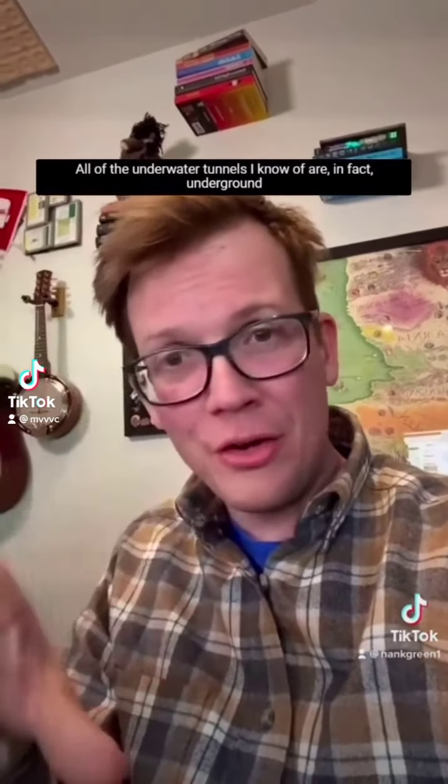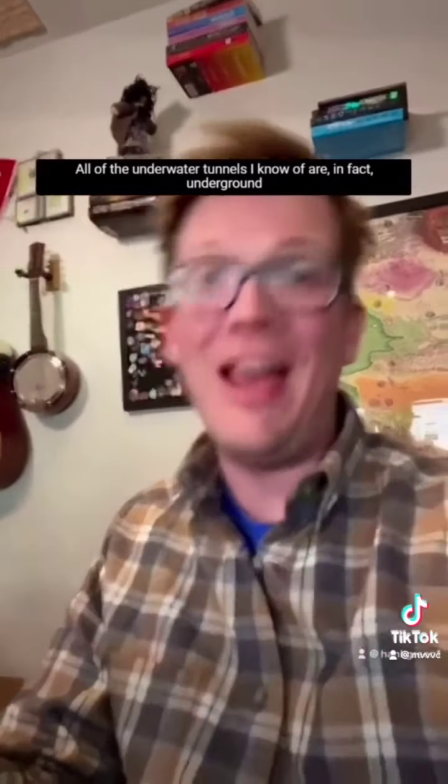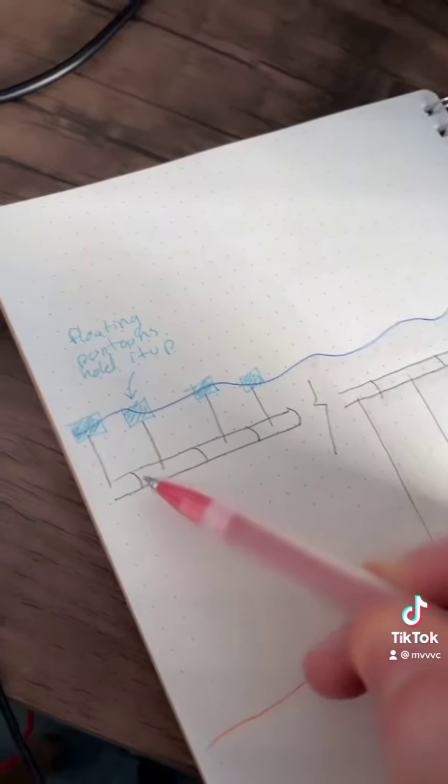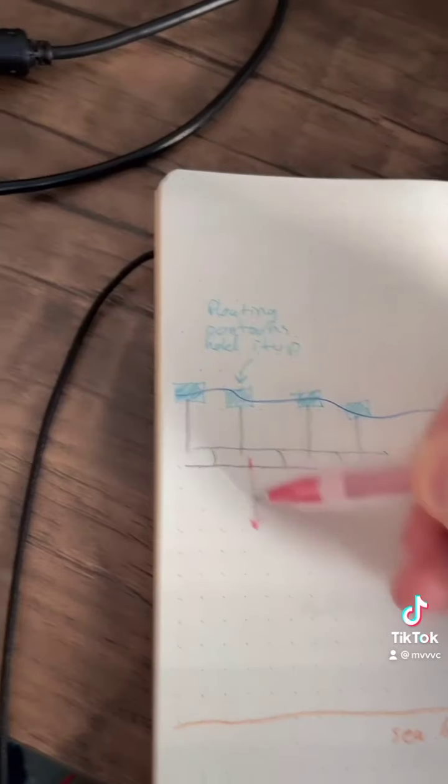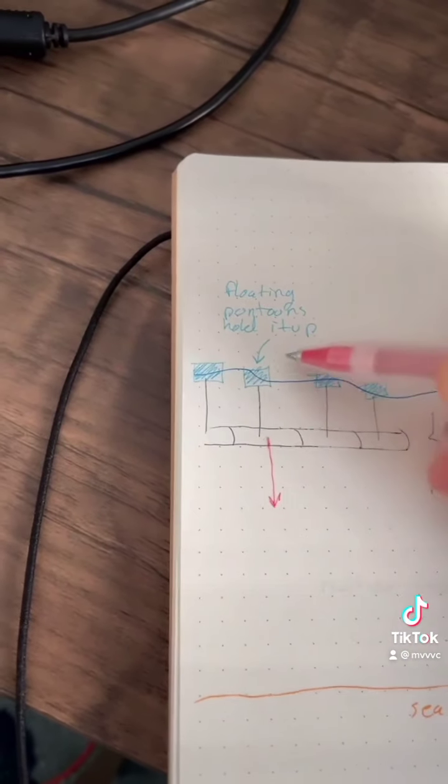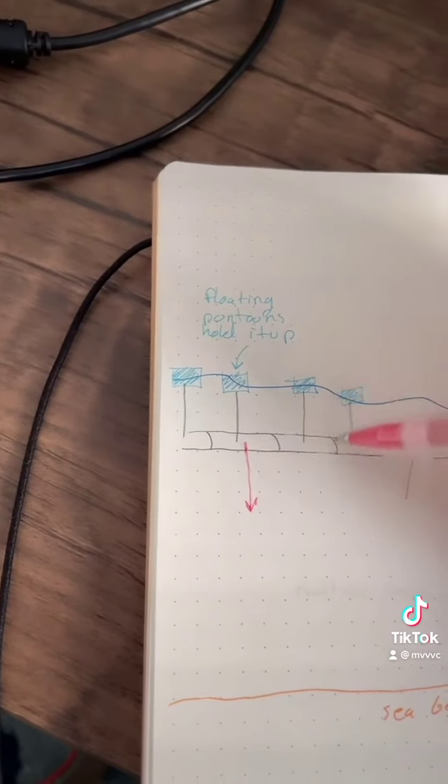All of the underwater tunnels I know of are in fact underground tunnels. So Hank is right, but they are developing a new type of tunnel that just sits in the water. These would be installed component by component, and there are two different ways of supporting them. If the tunnel's heavy and wants to fall in the water, then they'll have these floating pontoons, which are buoyant enough and keep it floating.